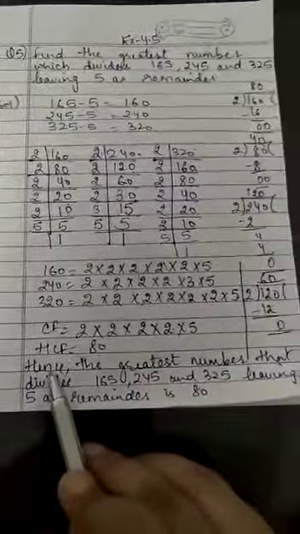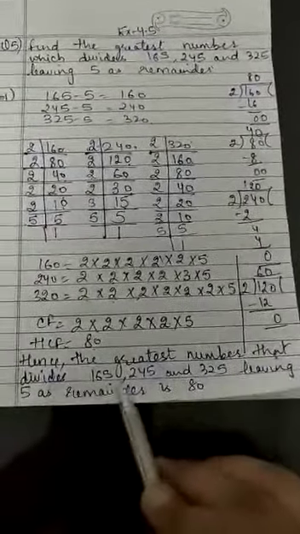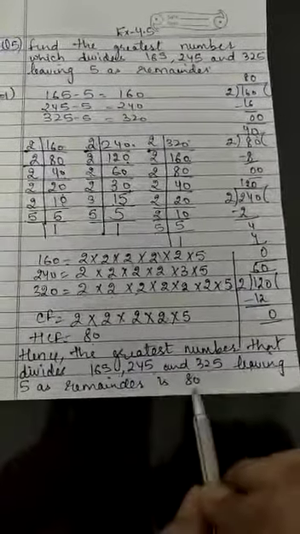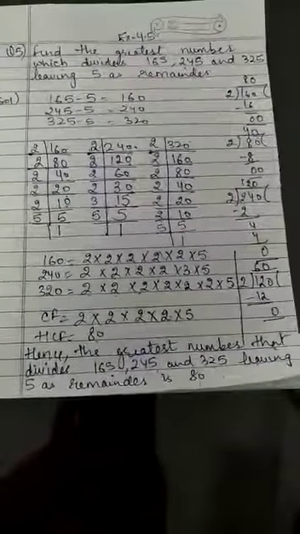Now the final statement will be: hence the greatest number that divides 165, 245, 325, leaving 5 as remainder is 80. Copy this solution in your classwork copies.